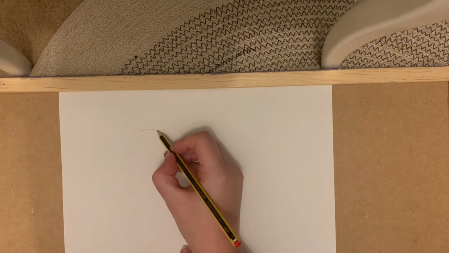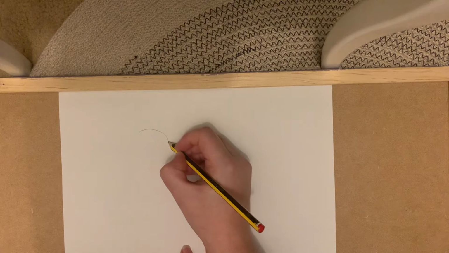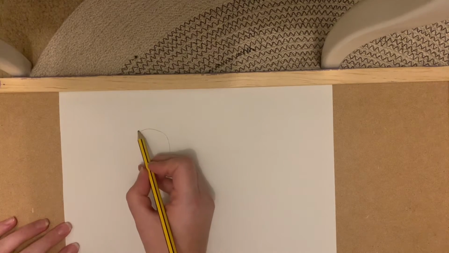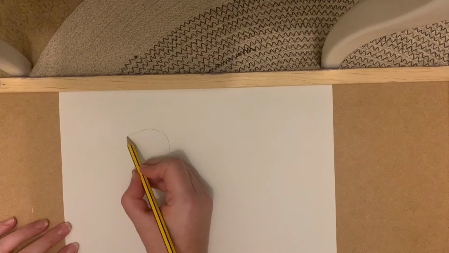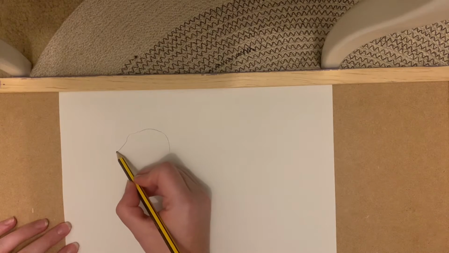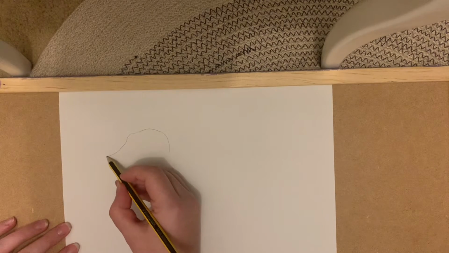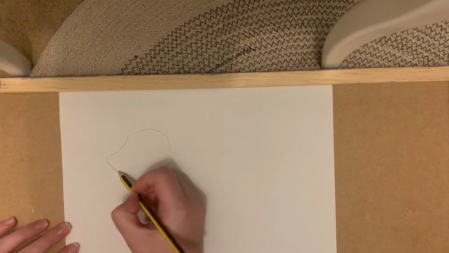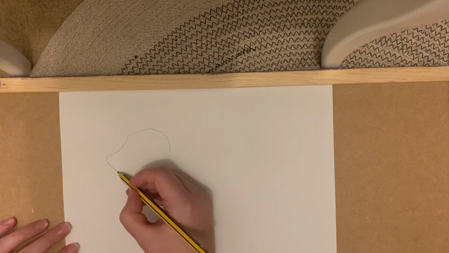So I'm going to draw the head. It might take you a few attempts. You might have to rub it out and maybe go over a couple of bits that you'd like to do even better next time. So there's lots of detail on this picture of this seal, but I'm just doing the outline.